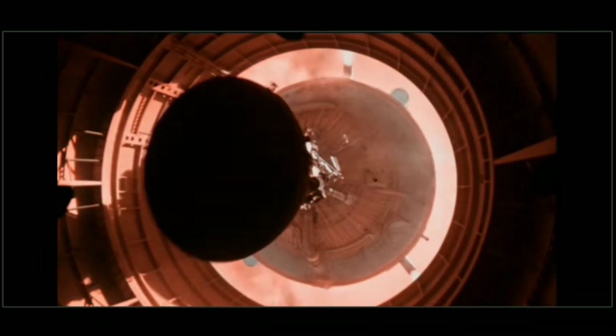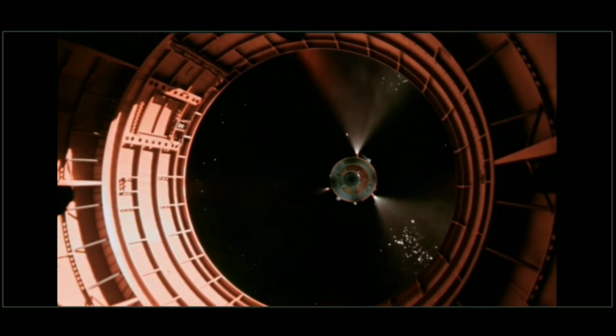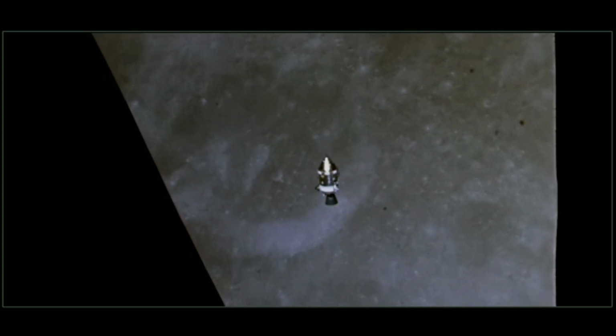Almost 50 years ago, Apollo 8 left Earth for the moon. While in orbit, astronaut Bill Anders decided to take an unexpected photo.